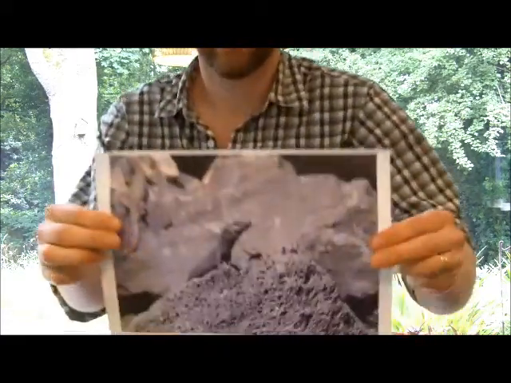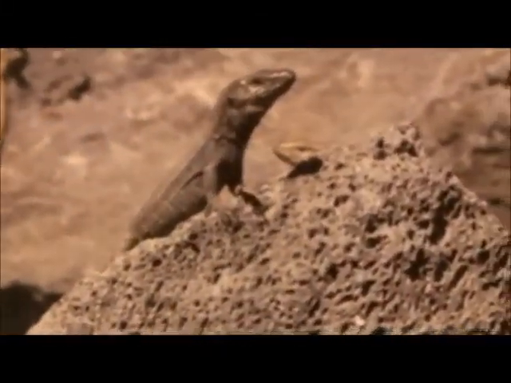Now, to test these ideas, we needed a widespread species that's found across a diverse range of environments, and so we headed to the island of Tenerife. It's part of the Canary Islands archipelago, and we worked on this widespread lizard called Gallotia galloti. Hopefully you can see it there.